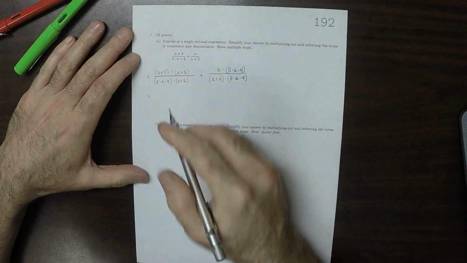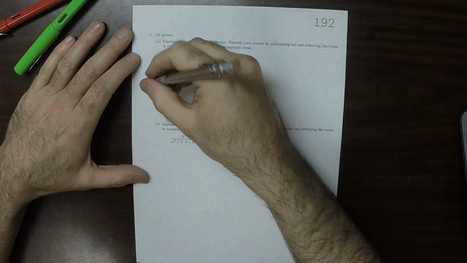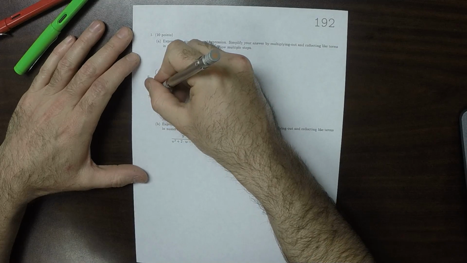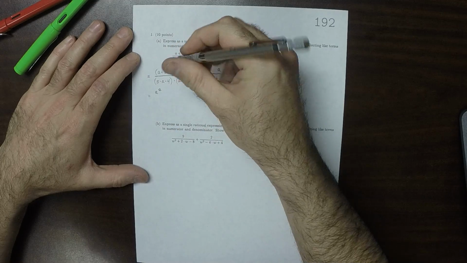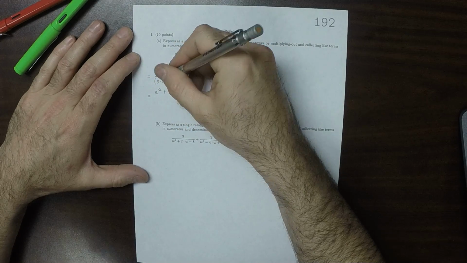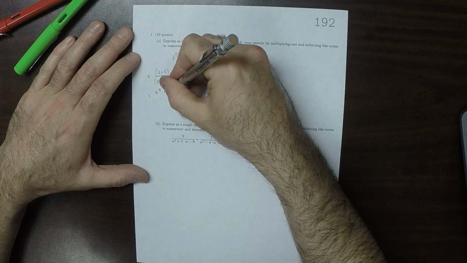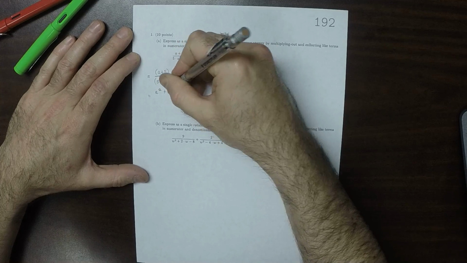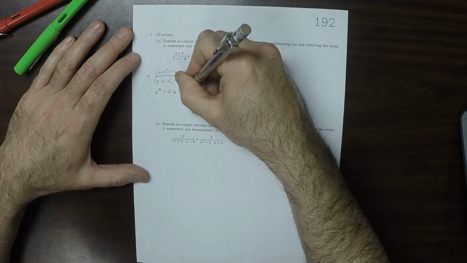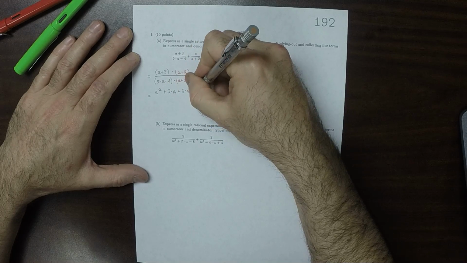So for this one, its numerator will be a squared plus 2a, if I do it in FOIL order, plus 3a plus 6.